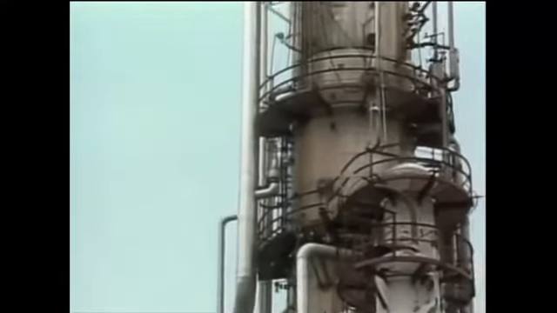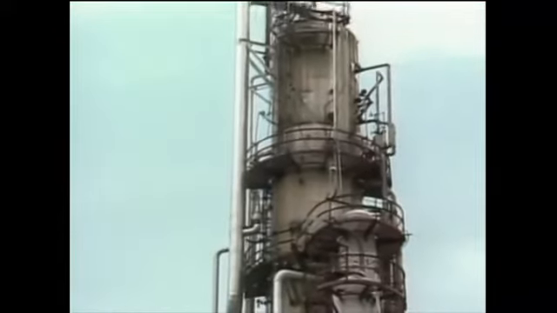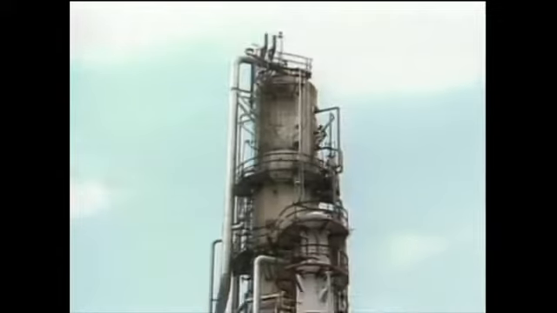Multi-draw towers can also have more than three draws to separate several products from a feed. This one is an atmospheric tower in a crude oil distillation unit. An atmospheric tower is so named because distillation takes place in it at or near atmospheric pressure.